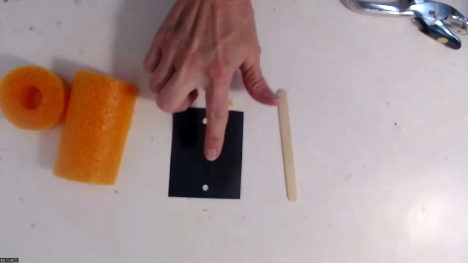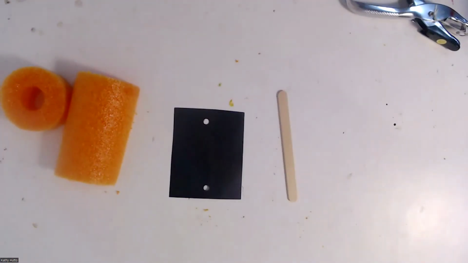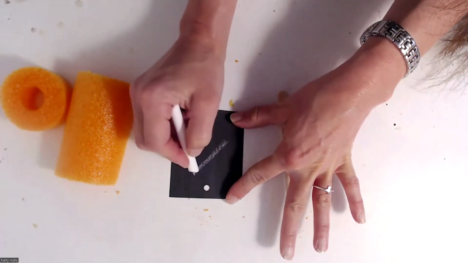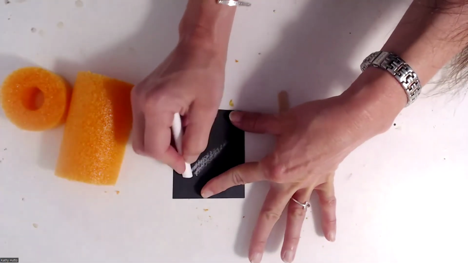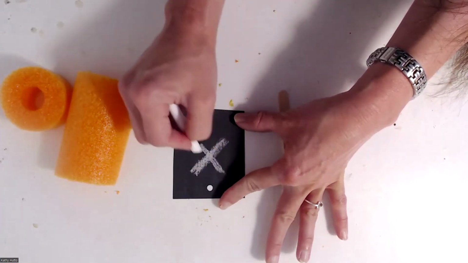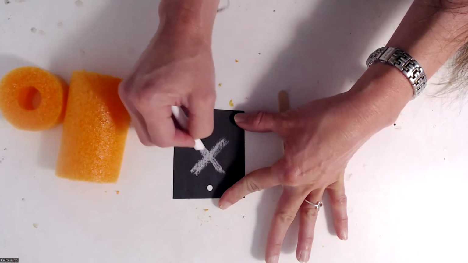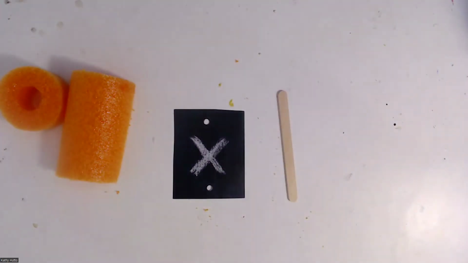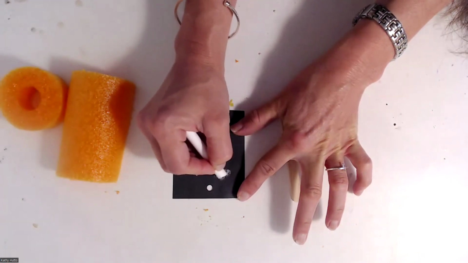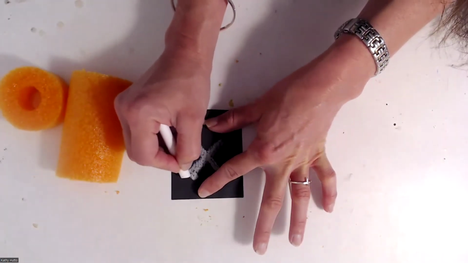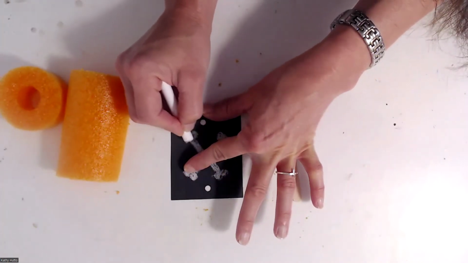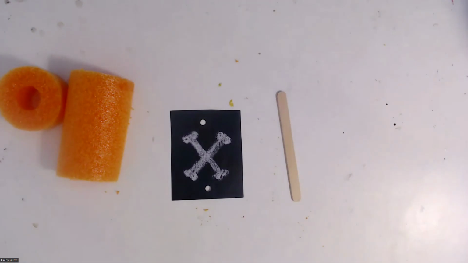All right, now right here, I'm going to draw some bones to look like a pirate flag. So I'm just going to make the letter X with a white crayon or a piece of chalk or your marker if you're using a different color for your flag. And then at the end of these, I'm going to make 2 little circles. Looks like crossbones. All right, so there you have it.